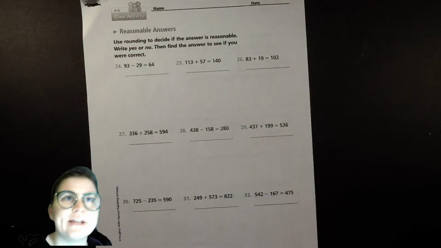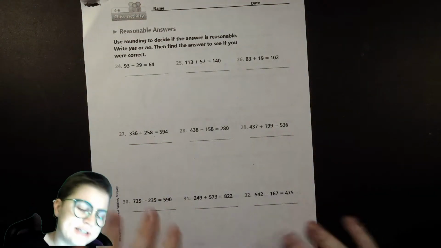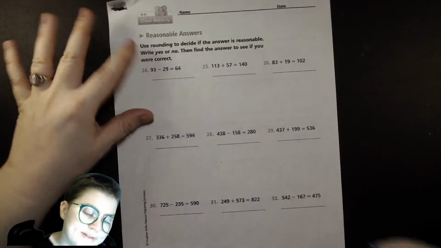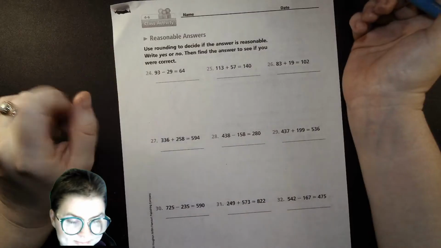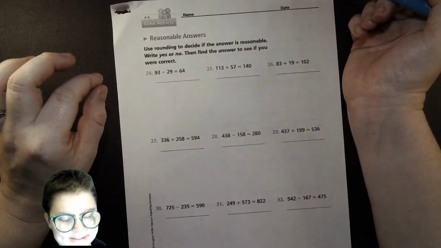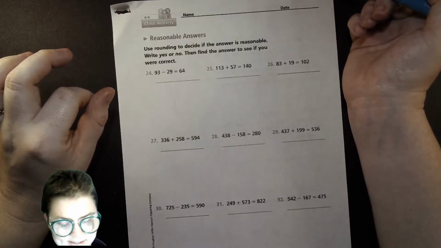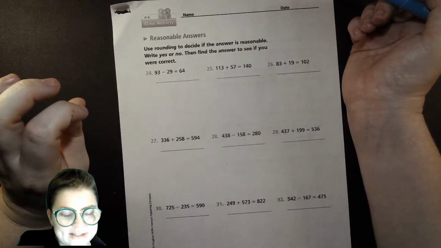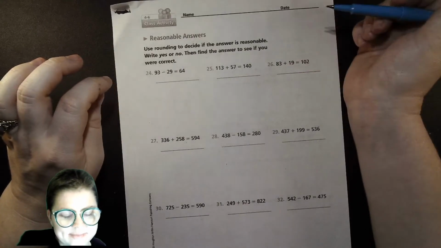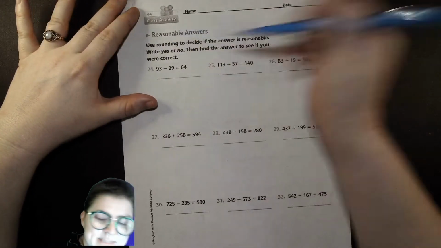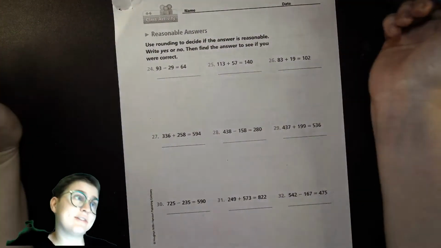We are deciding if these are reasonable answers, and we're going to use rounding to help us make that decision. And then we're going to find the real answer to see if we're right. So we're rounding to, I'm going to say if we can do tens, we'll do tens. And if they're all in hundreds, we'll do hundreds. How about that? Because it doesn't specify, and if it doesn't specify, you sort of have to decide for yourself.